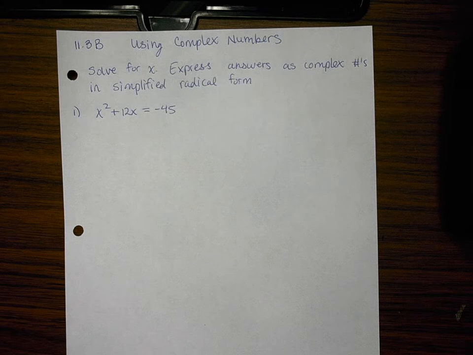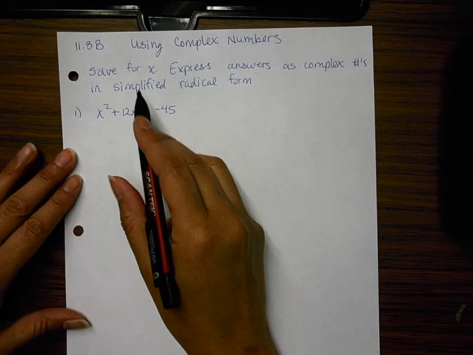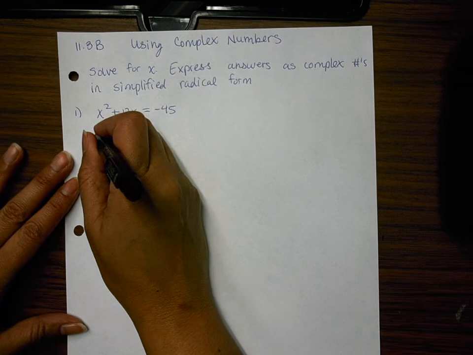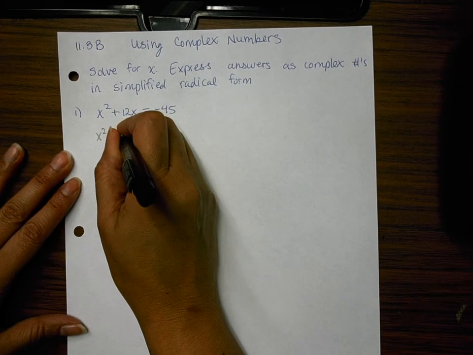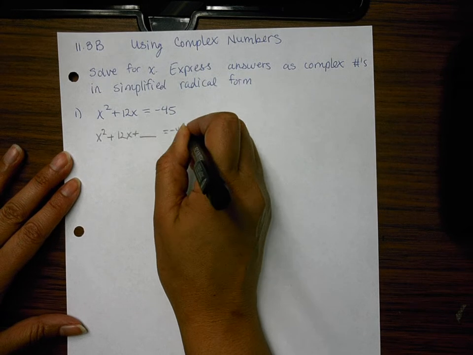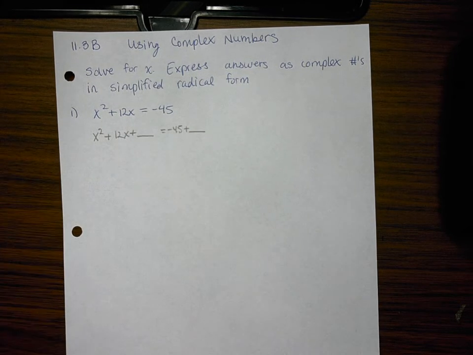And the only method we have at this point to solve something like this, besides factoring, and factoring would not work, is complete the square. So that's what we're going to do. We're going to solve by completing the square. Remember, the first thing to do was to move this constant over. It's already been done. So we're going to go through and put blanks on each side. So x squared plus 12x plus blank equals negative 45 plus blank.